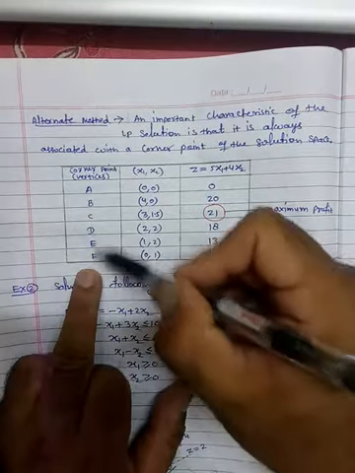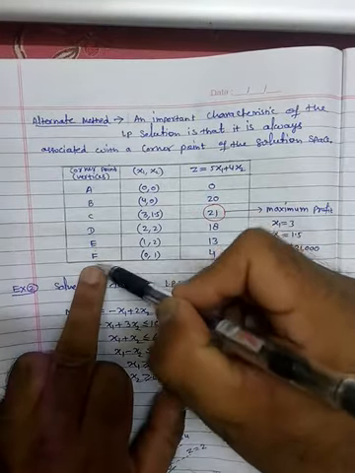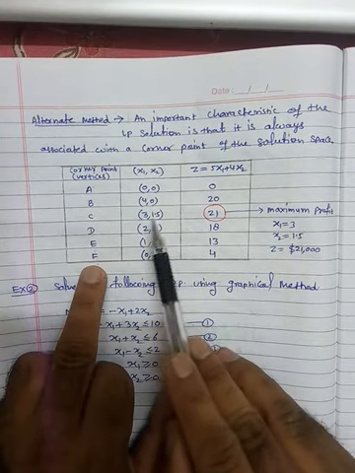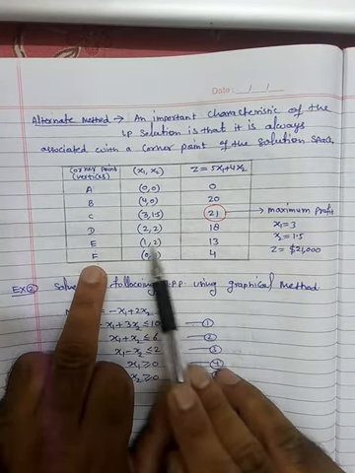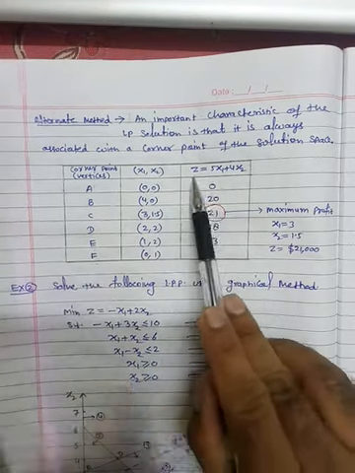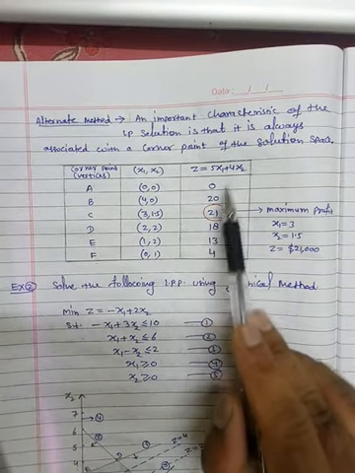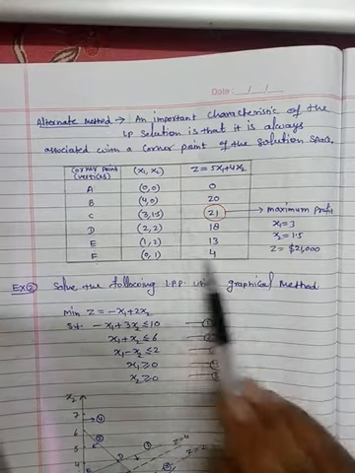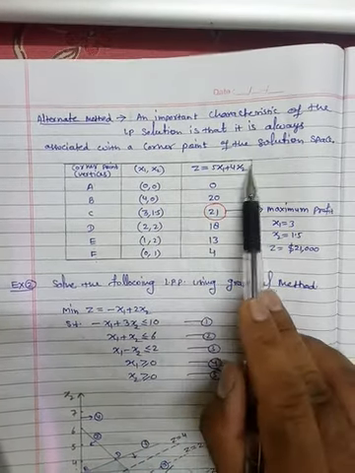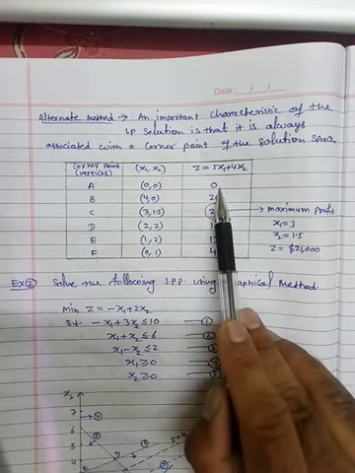So here we have 6 corner points A, B, C, D, E, F. The x1, x2 points are 0 0, 4 0, 3 1.5, 2 2, 1 2 and 0 1, and the objective function is max z is 5x1 plus 4x2. So we have evaluated the value of z. For example, here x1 and x2 are both 0, so substitute here and find z. Z will be 0.